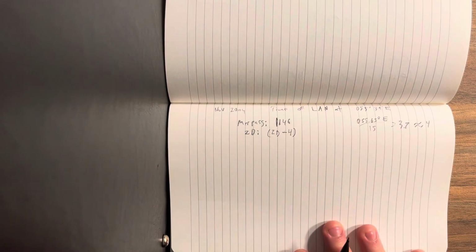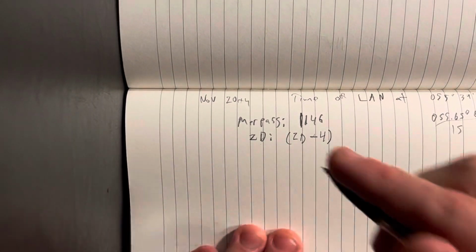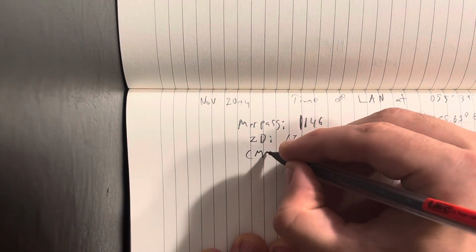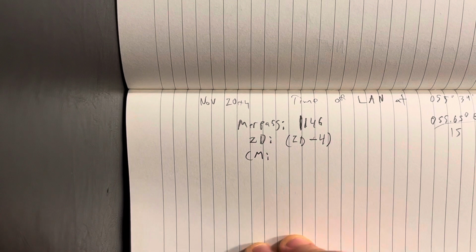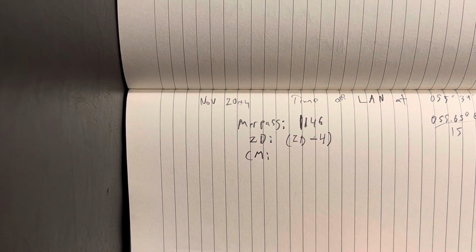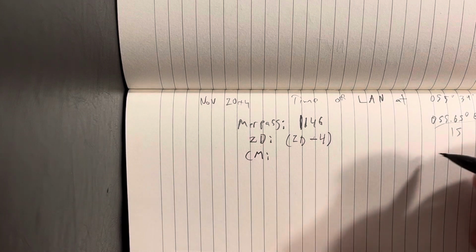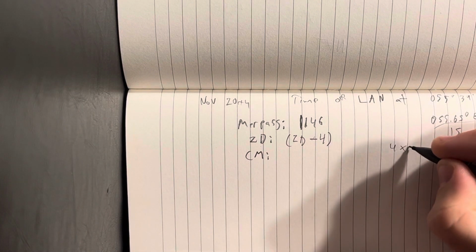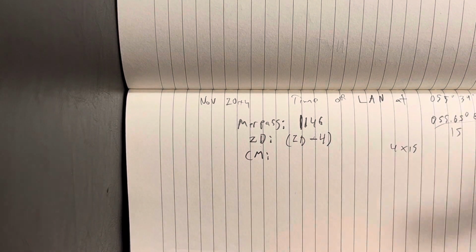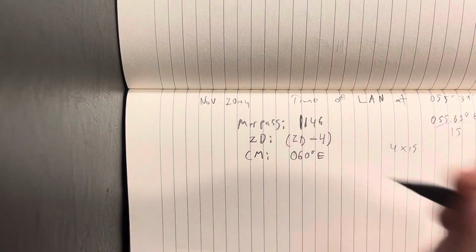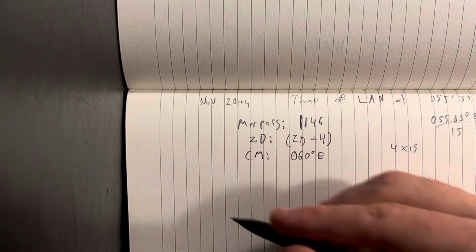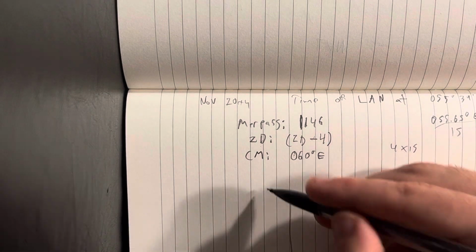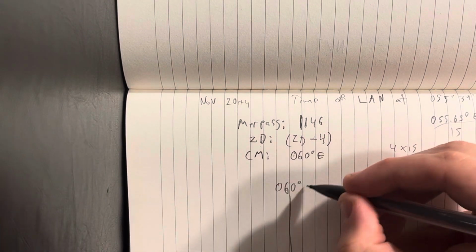Next, we want to find our central meridian off of that. So our central meridian is the central meridian based off of 4. So it's just 4 times 15 gets us 60. So our central meridian is 060 east. So you can imagine here's 060 degrees east.